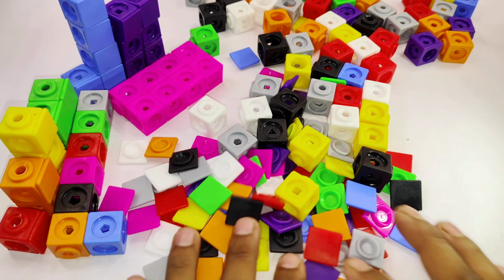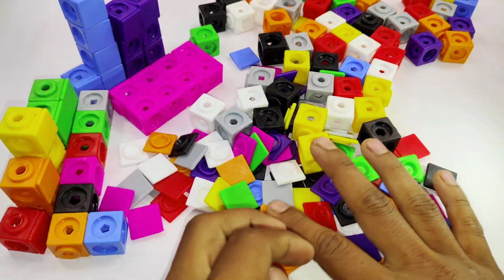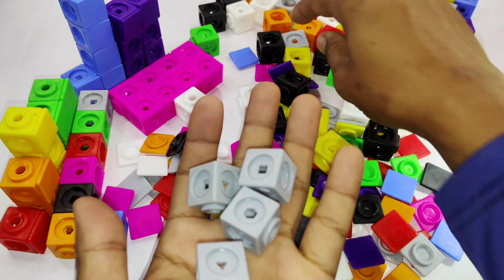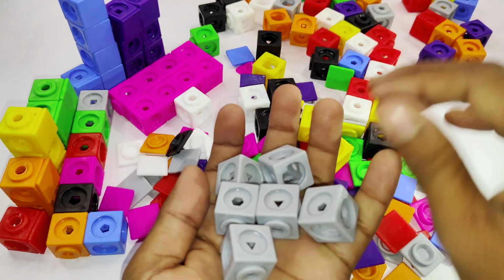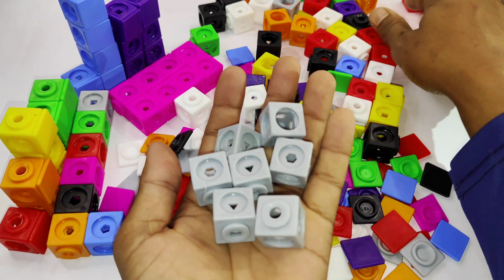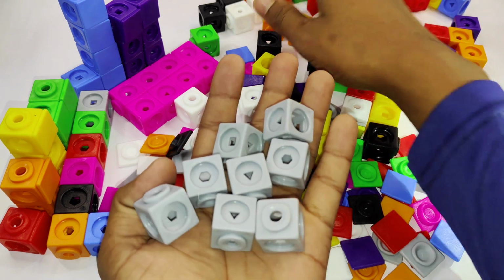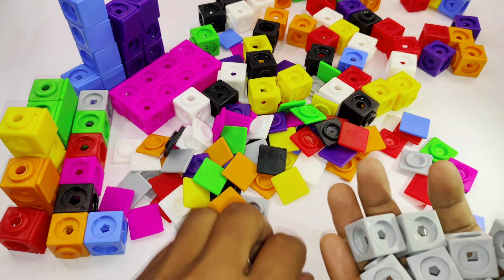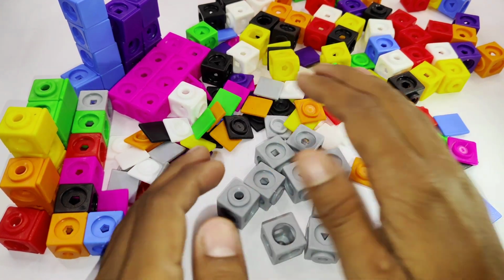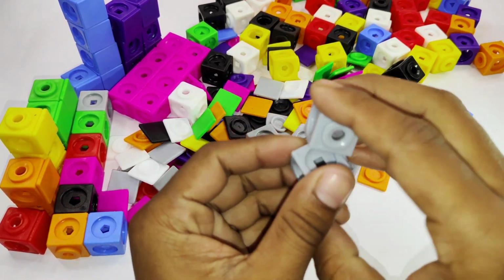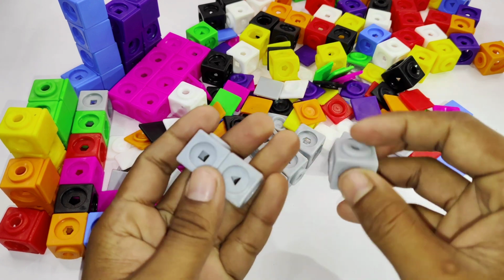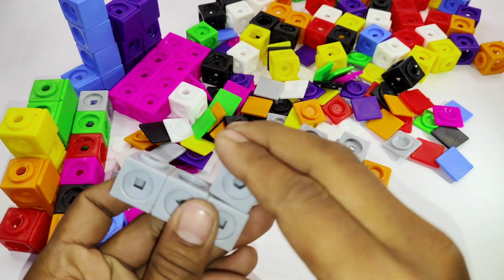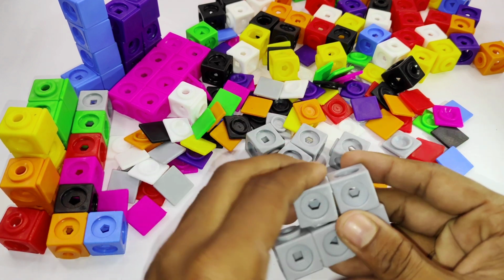Let's make number blocks 9. 1, 2, 3, 4, 5, 6, 7, 8, 9. Here are 9 number blocks. Let's make number blocks 9. Number blocks 9 is square, so we make it easily.